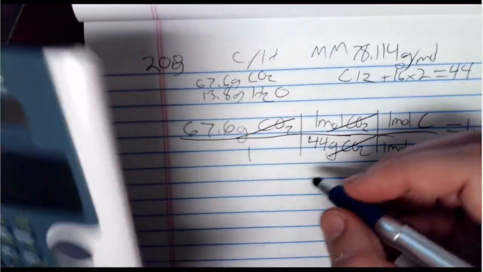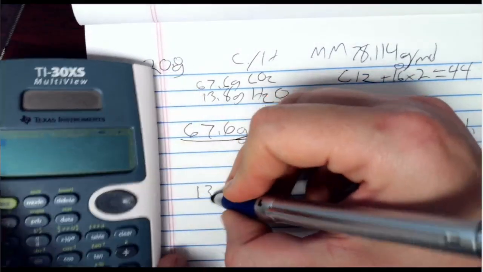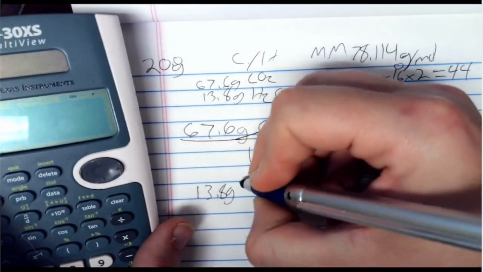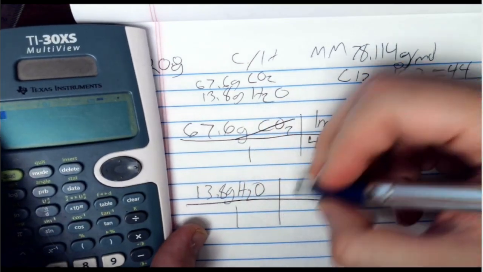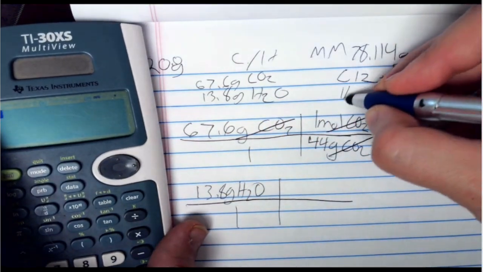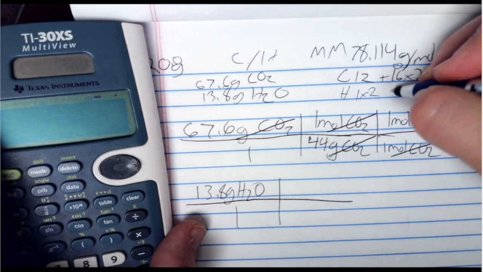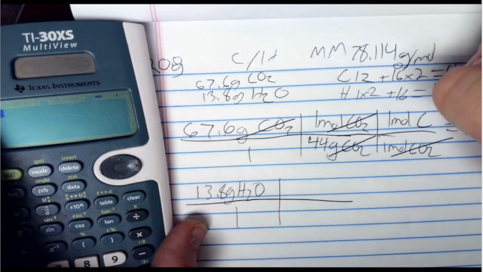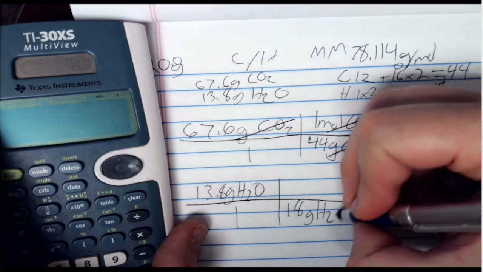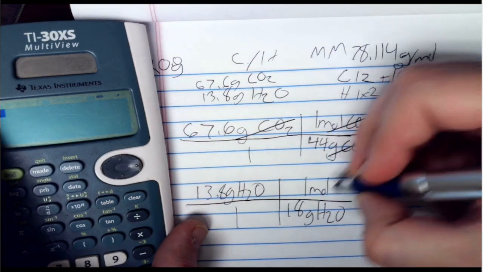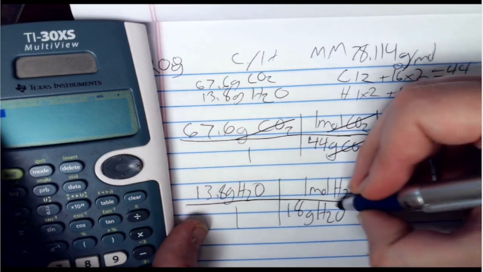That's moles of carbon. So 13.8 grams of water. Hydrogen is 1. You double it. And oxygen, it's 16. 18 grams of water, 1 mole of water.